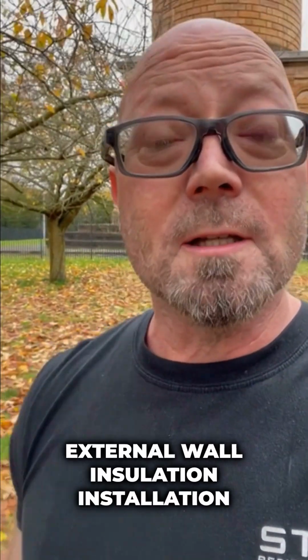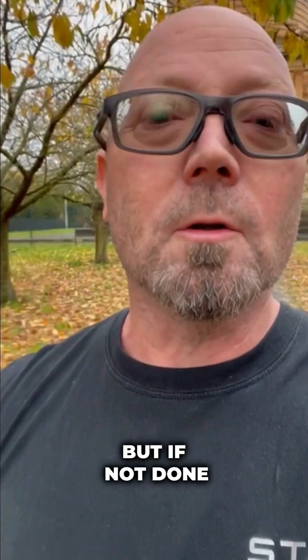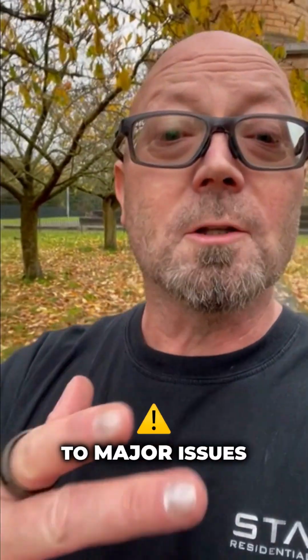External wall insulation installation can transform a property's energy efficiency, but if not done correctly, it can lead to major issues. Let's go over the most common EWI installation problems and how to fix them for long-lasting results.